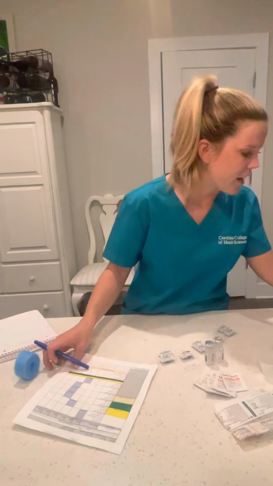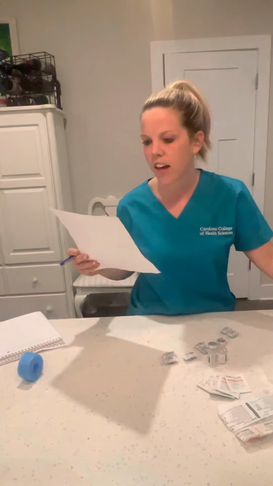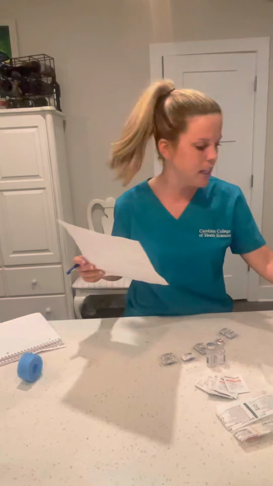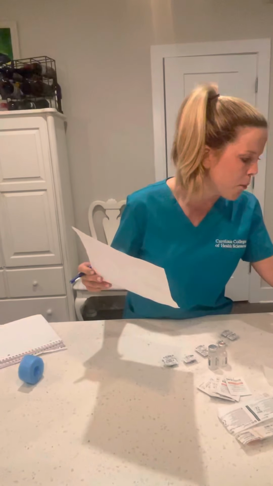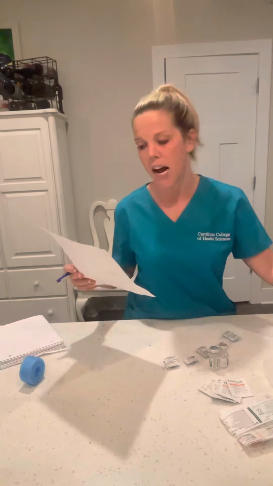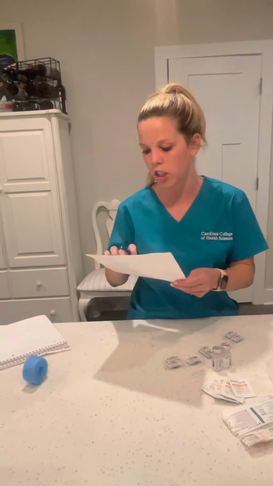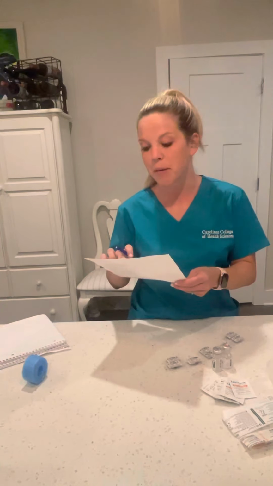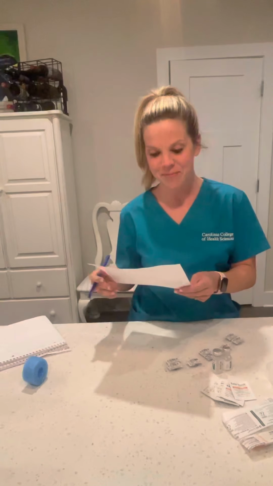All right, so when I look at the MAR, I see that the patient is Brad Pitt, and the most important thing to notice at the top that I see is that he is allergic to Competency.